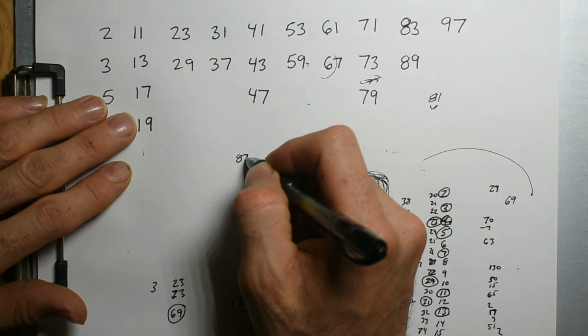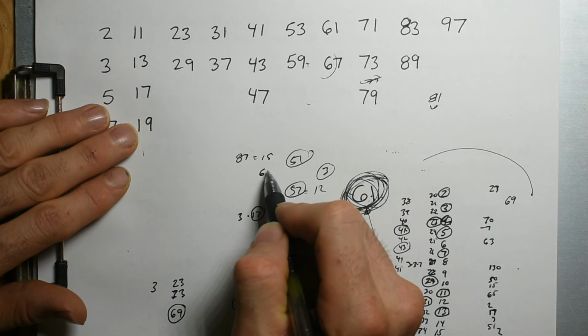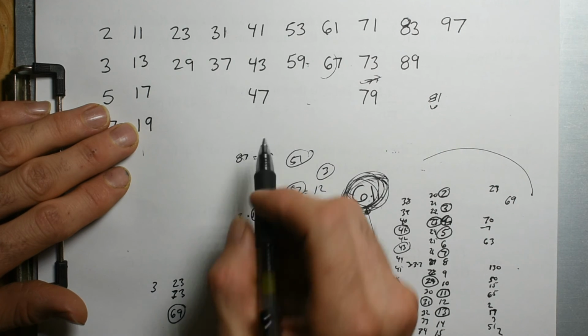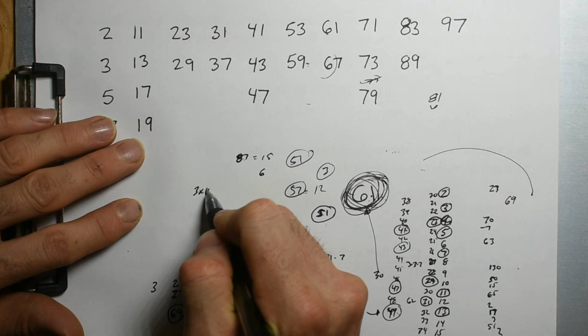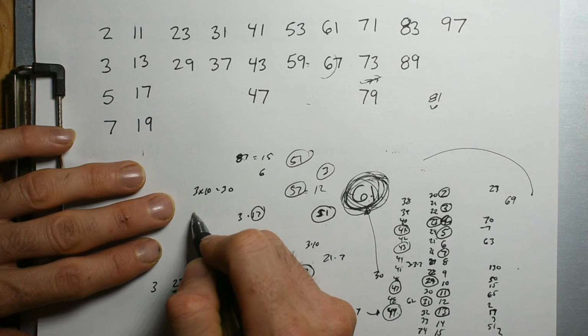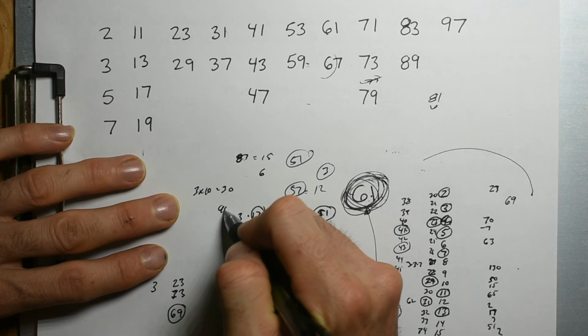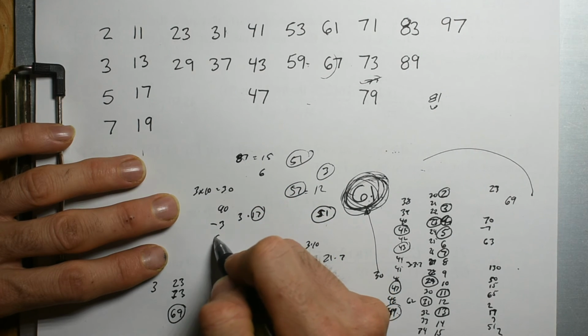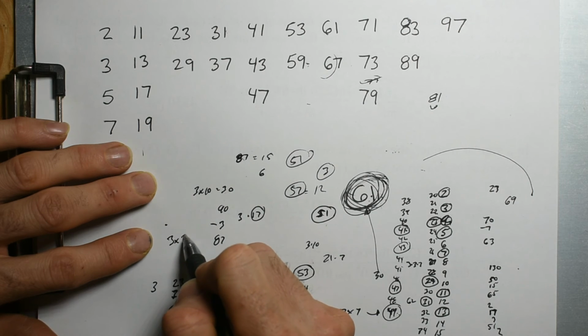So 87 is probably another one. 8 and 7 adds to 15. 1 and 5 add to 6. That's divisible by 3. 87. And then how would we do this? Well, I would do it in reverse. I would say 3 times 10 is 30. And then times 3 of these, like a 3-pack of these, gets up to 90. Minus 3 is 87. So this is 3 times 29.